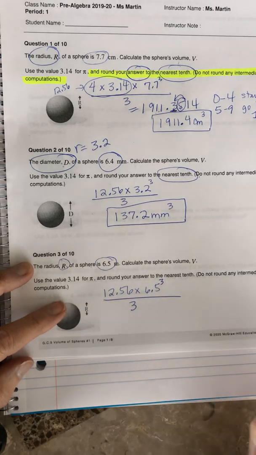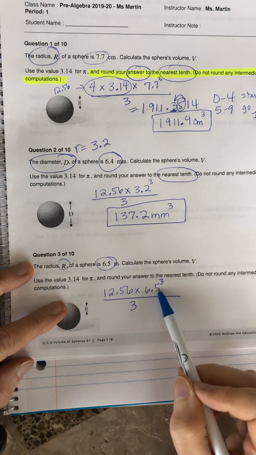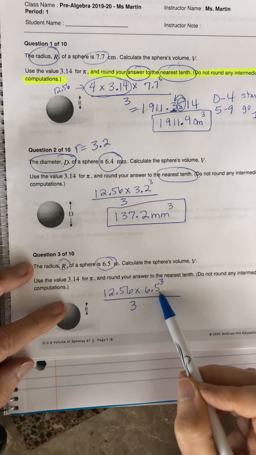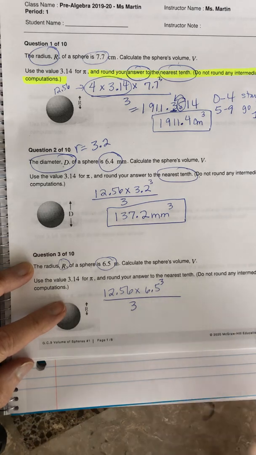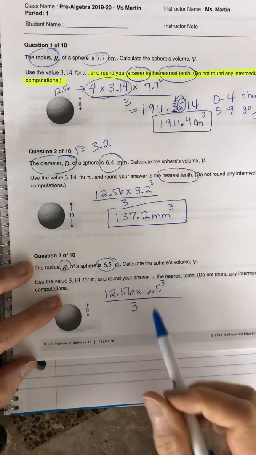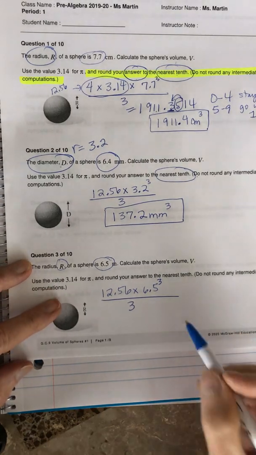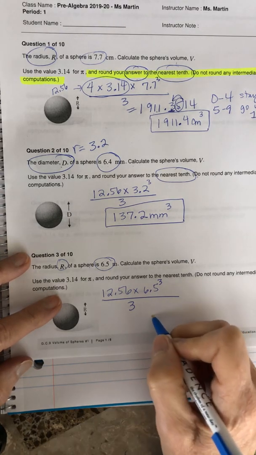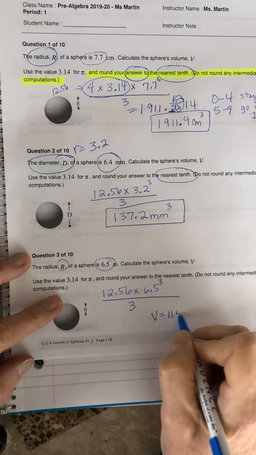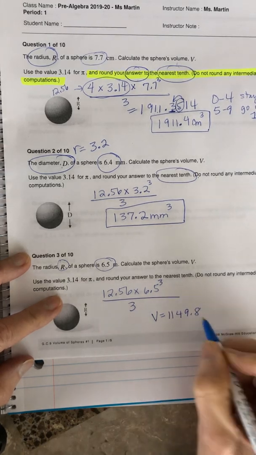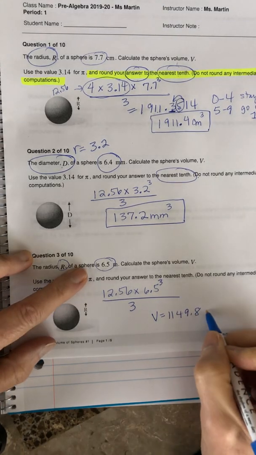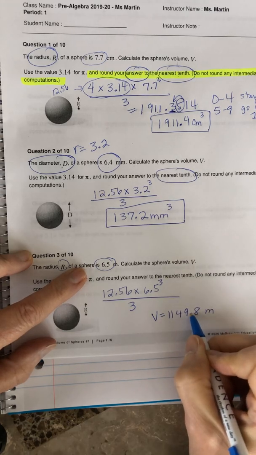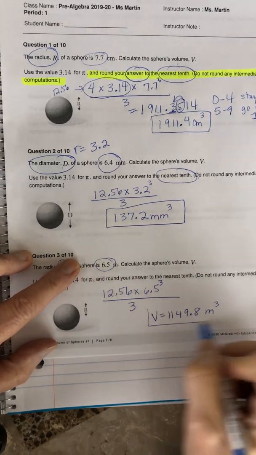I like to do my exponent first just because I want to follow that order of operations. PEMDAS tells me do my exponents first and then multiply, and then divide last. Okay, so on this, if you have done all the math, number 3, the volume equals 1149.8 when rounded to the nearest tenth, that is, meters cubed.